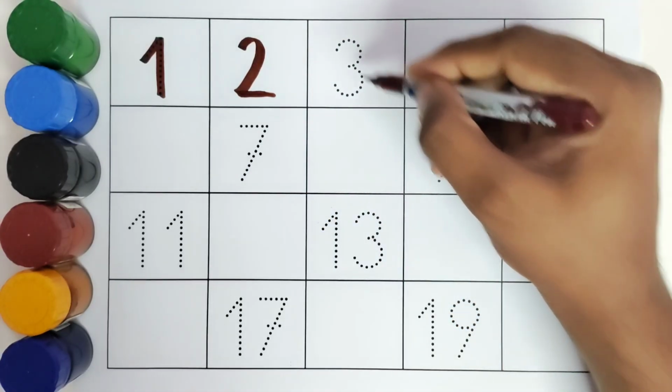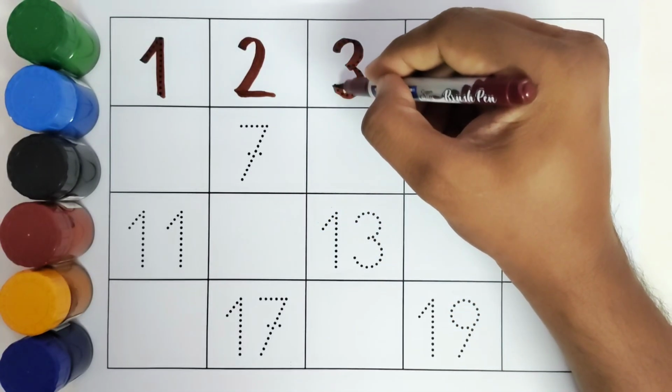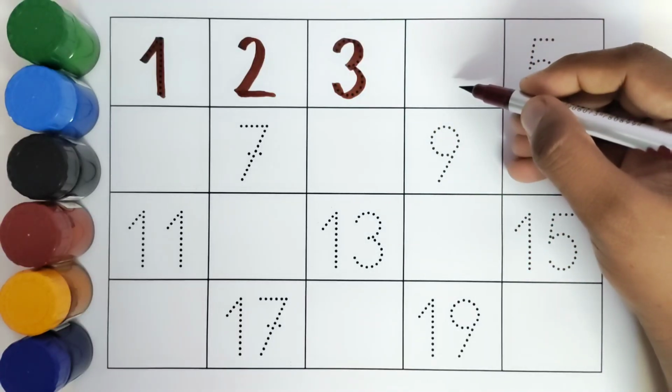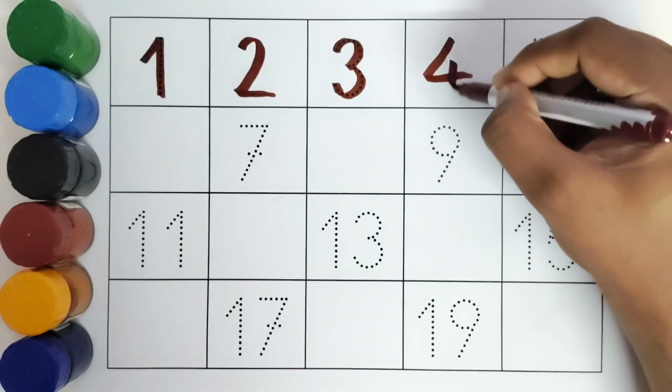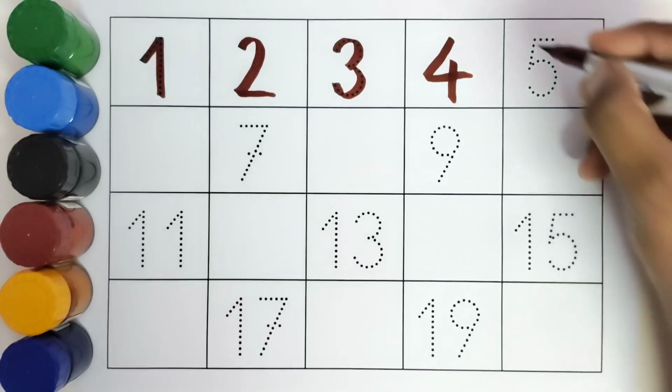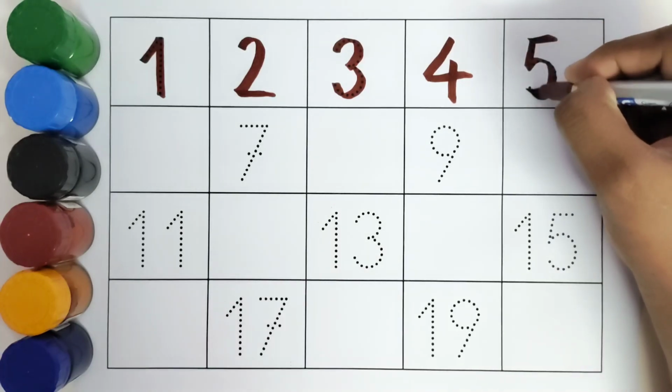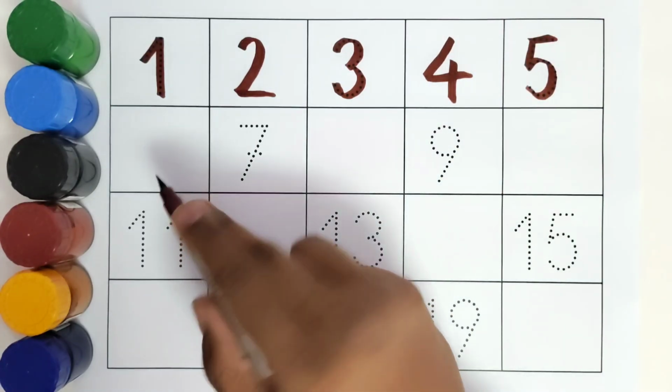This is 3. What comes after 3? 4. This is 5. What comes after 5? 6.